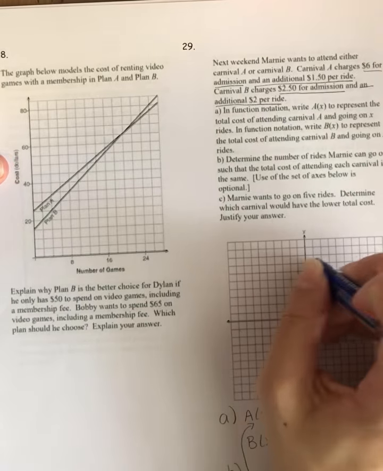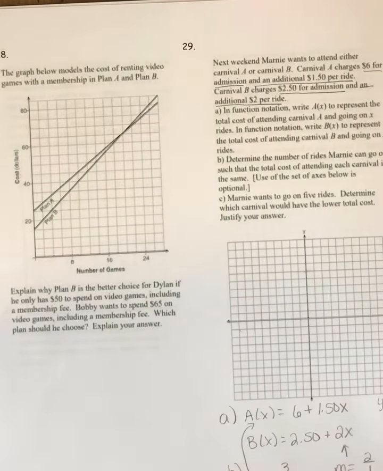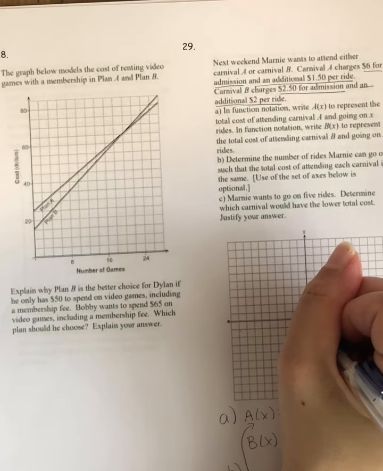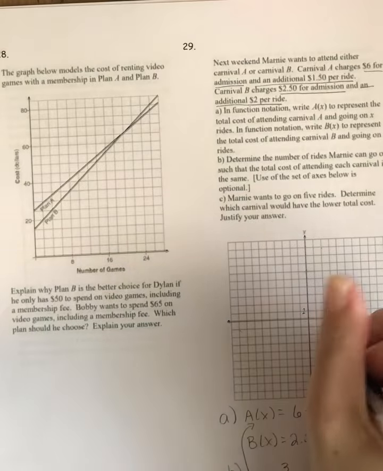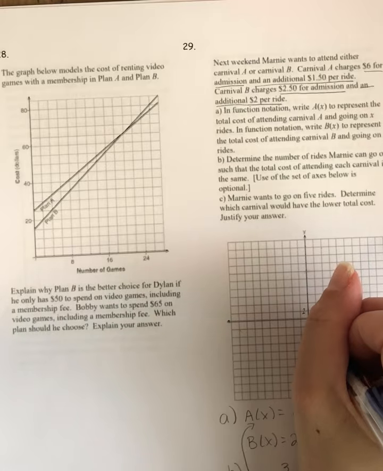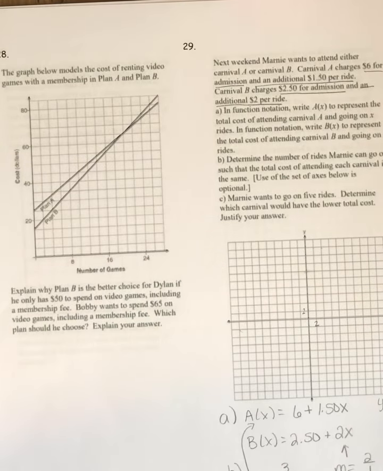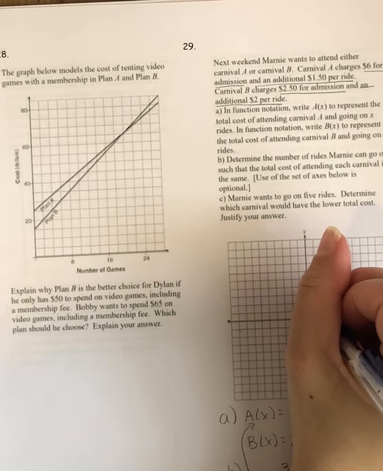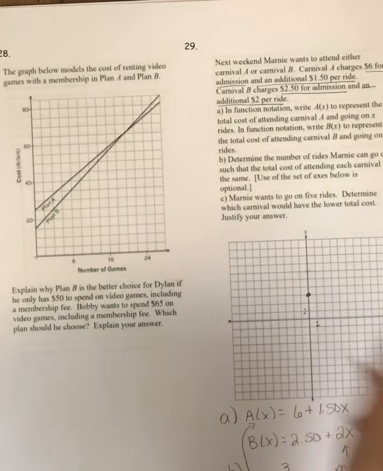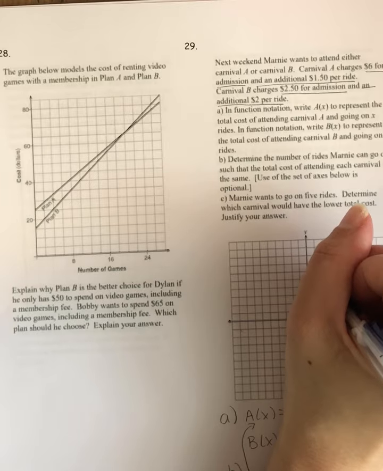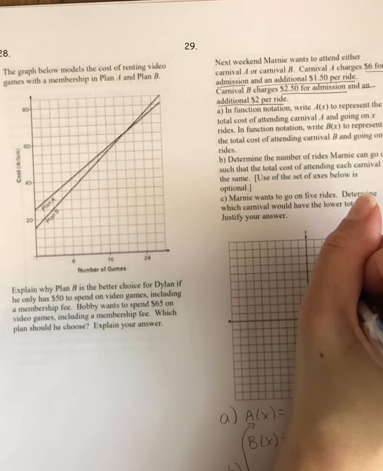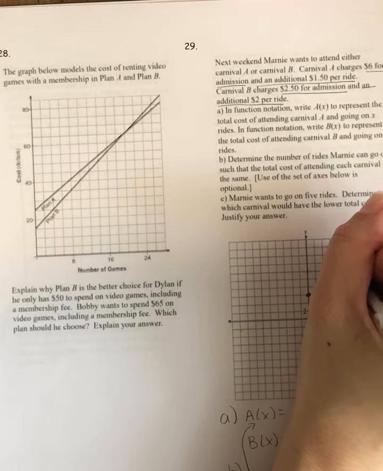No. So we're probably going to want to change our scale on our graph. So I'm going to make each of these worth 2 instead of just 1. These down here, also I'm going to change to 2 so that way my slope doesn't get messed up. So 2, 4, 6. Then I'm still going to go up 3 over 2 boxes, 1, 2, 3 over 2 boxes.